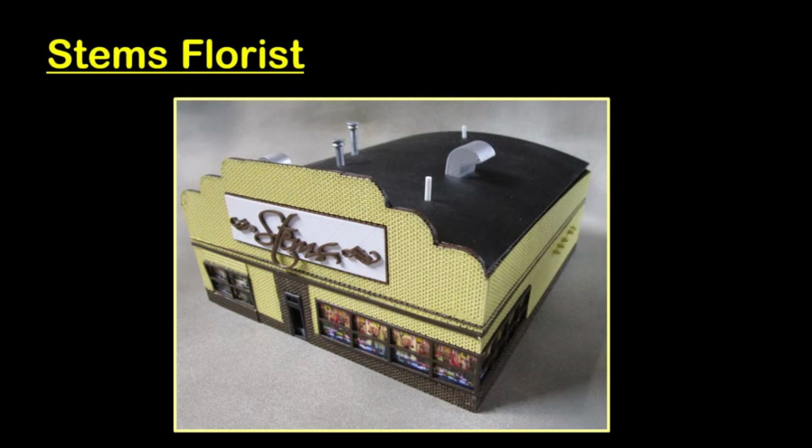I made the window frames, doors, and roof details in Tinkercad. I printed the walls individually and flat on the build plate, then glued together. The roof was printed standing on its edge. All were printed at a standard layer height of 0.20 millimeters.